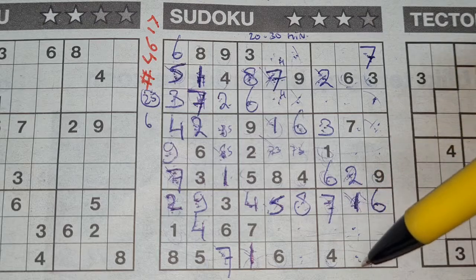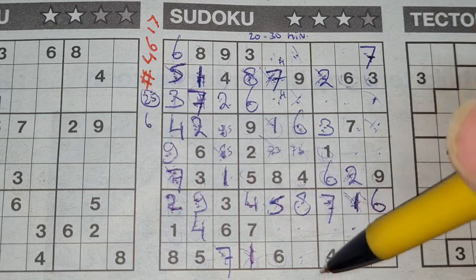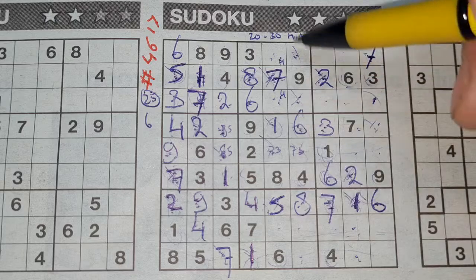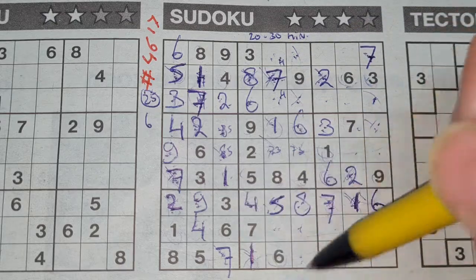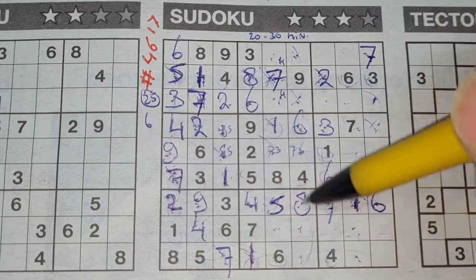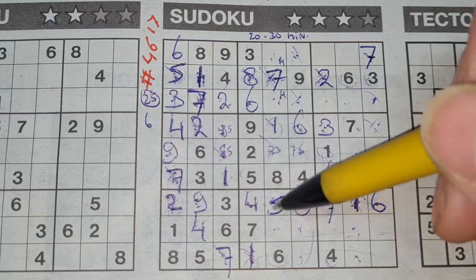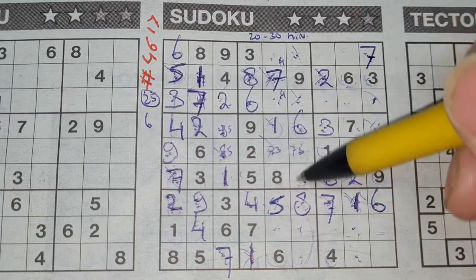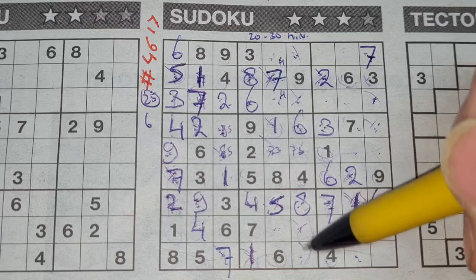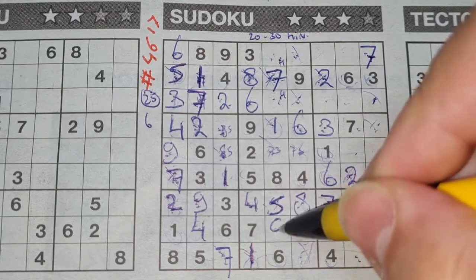2, 3, 9. I'm scanning. 3 missing numbers in this big square. One of the missing numbers in this big square is the number 9. We have a 9 in this column, so no 9 in these 2 boxes. So 1 box left for the 9, it should be there.